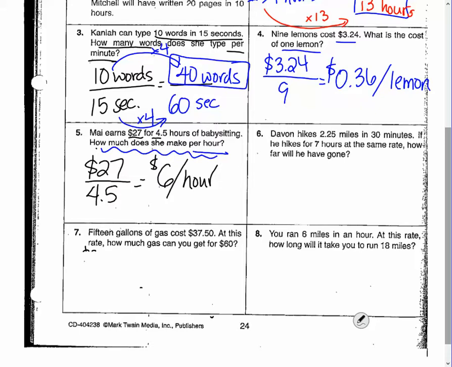Let's go ahead and look at number 7 quickly. We have a few minutes left. It's talking about gallons of gas, and it says 15 gallons of gas cost $37.50. At this rate, how much gas can you get?